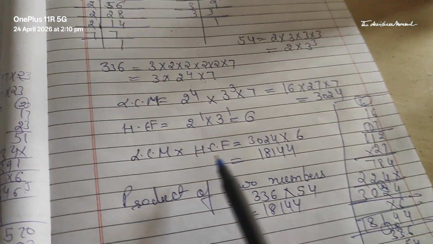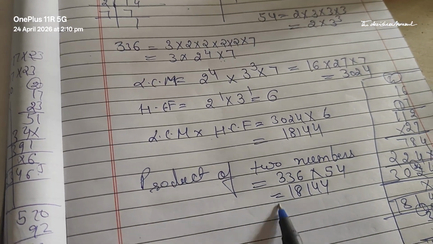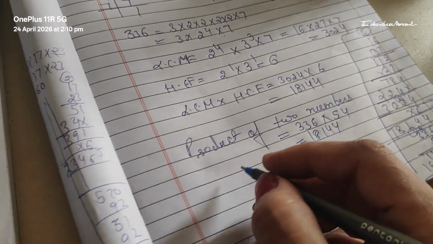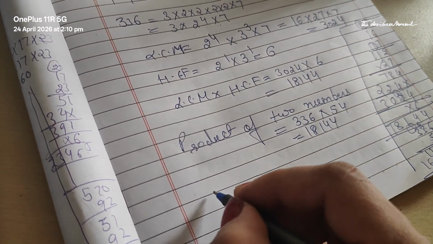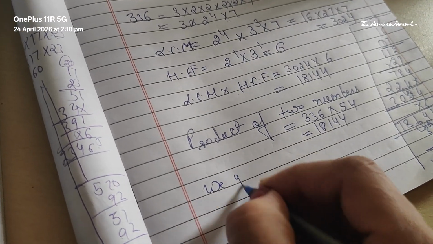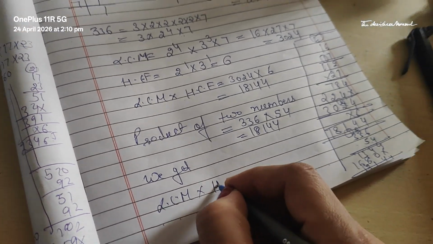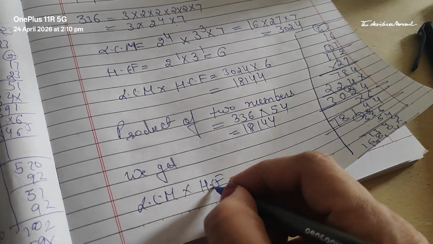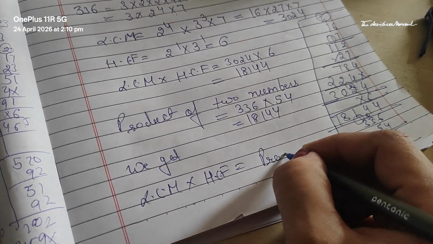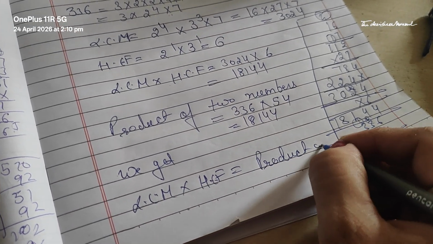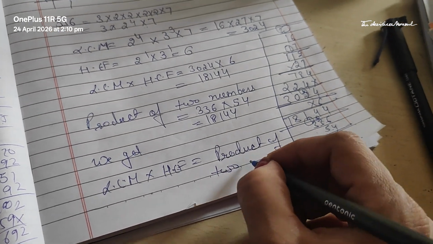As we can see, the product of LCM and HCF and the product of the numbers are the same. So according to the question, we get product of LCM and HCF is equal to product of two numbers.